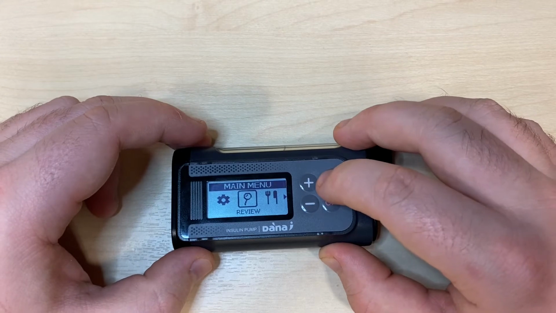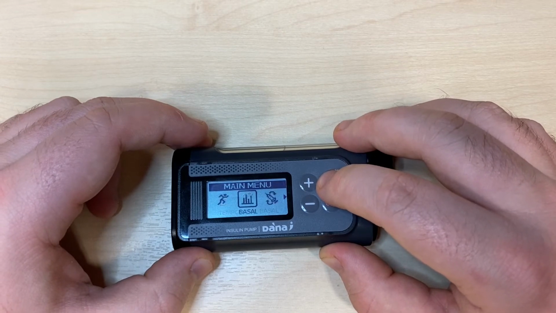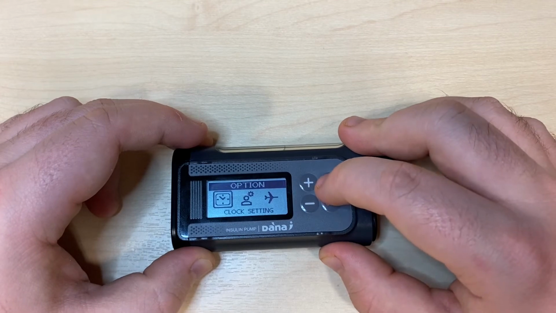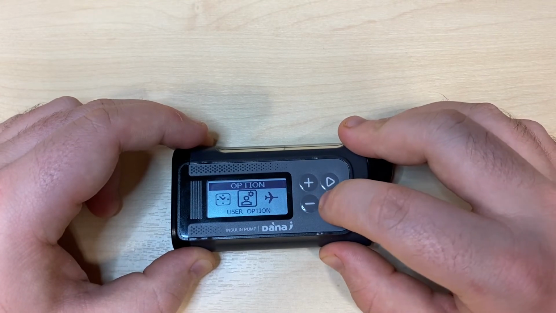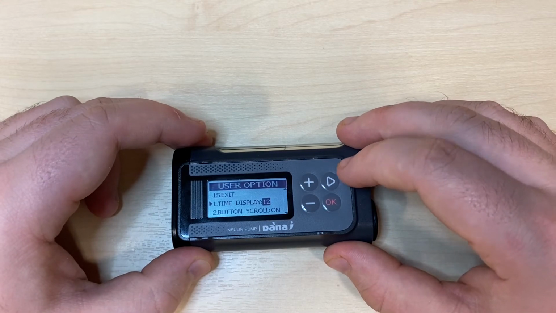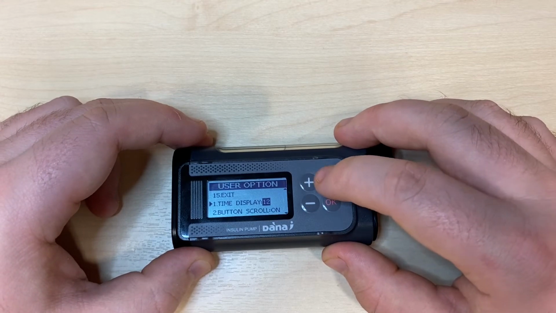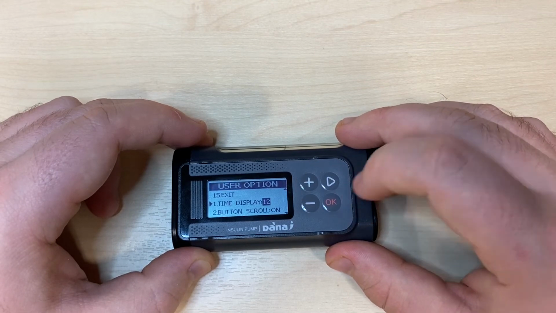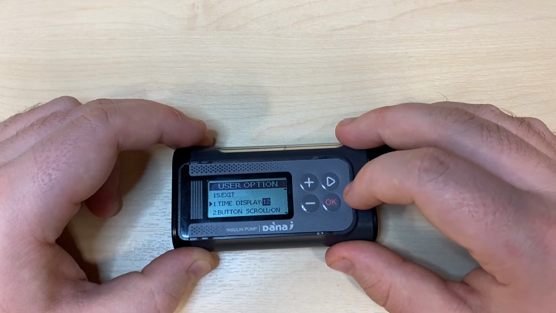User options can be found underneath the option cog. Press OK on the option cog and across to user options. OK again will let you enter. User options is a checklist screen where right moves you down the list, plus and minus are your edit buttons, and we only need to press OK when we reach the option that reads exit.